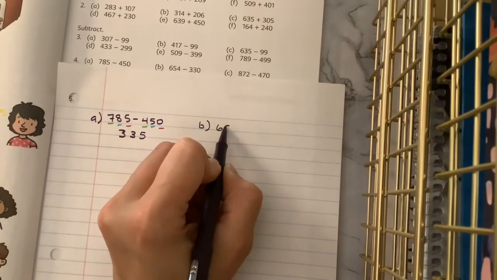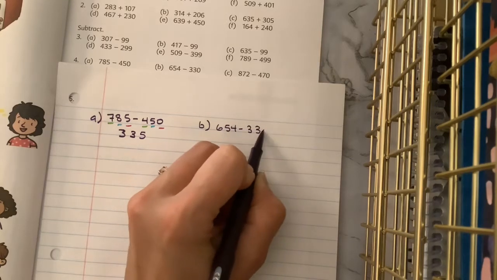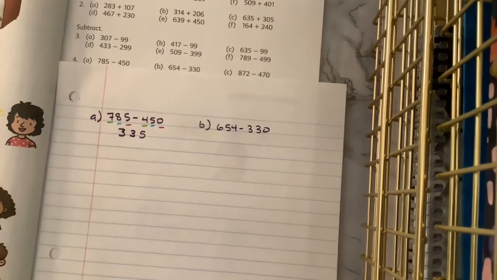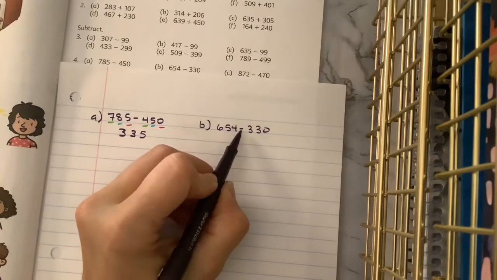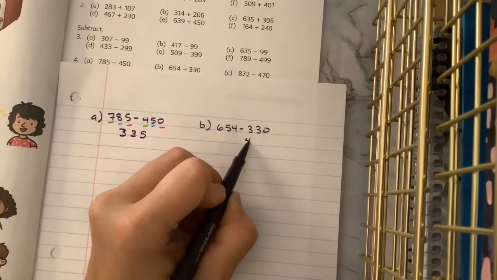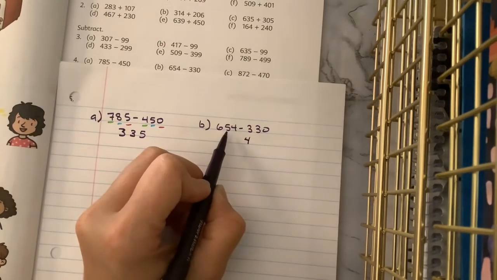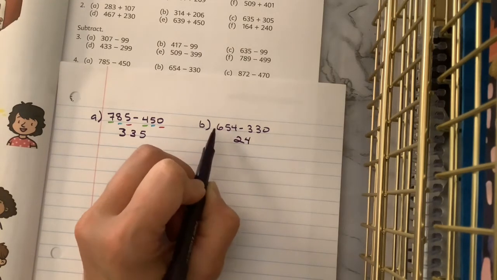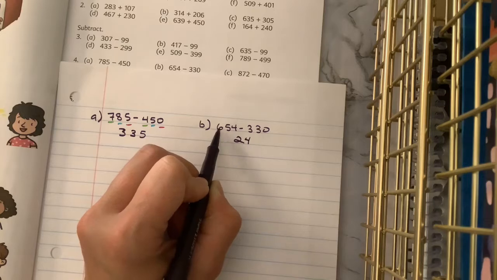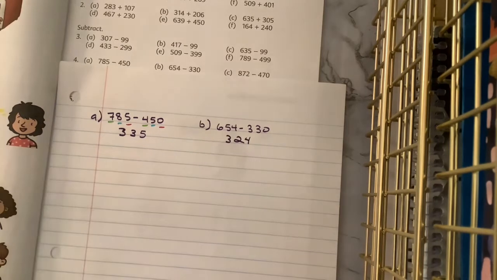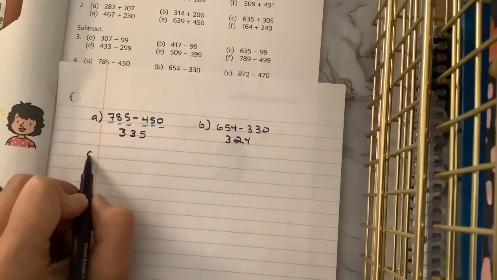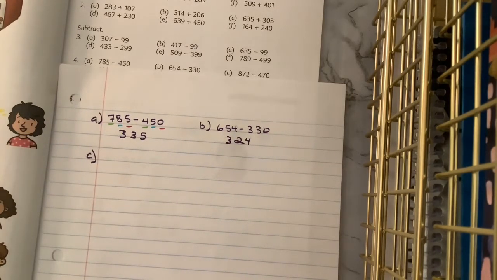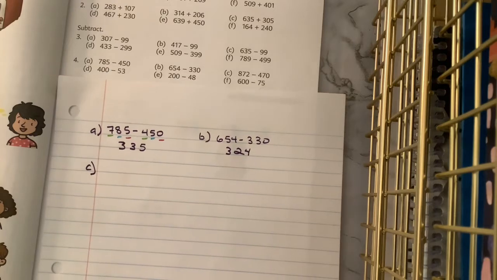Similar for B. We start with our ones place. 4 minus 0 is 4. Tens place, 5 minus 3 is 2. Hundreds place, 6 minus 3 is 3. Go ahead and pause and try C on your own, and then come back and see how you did.